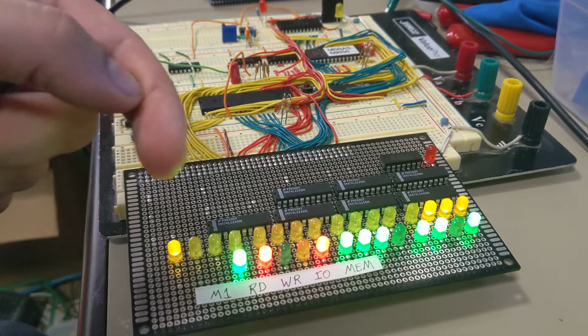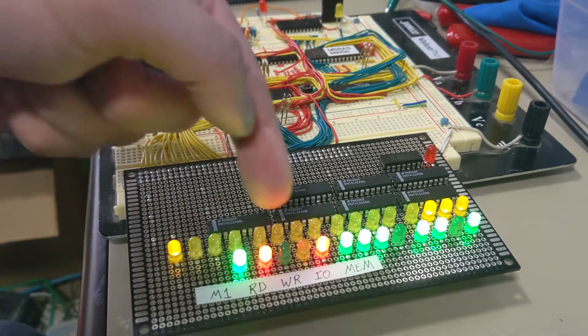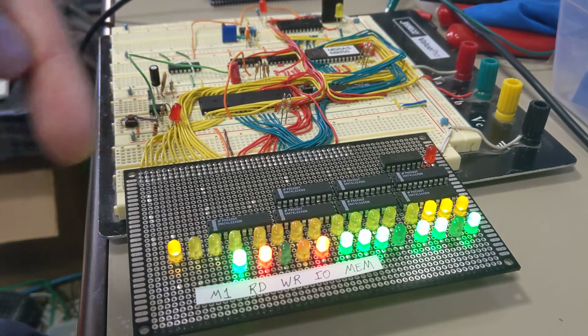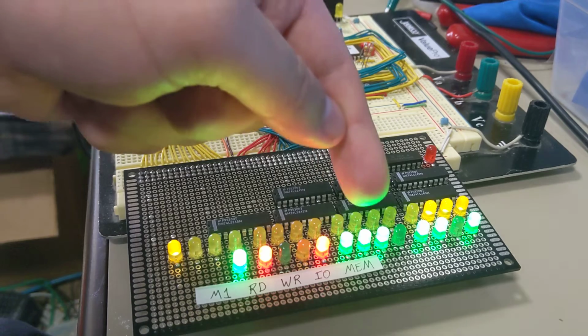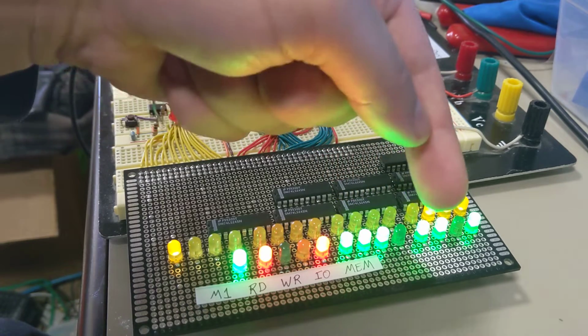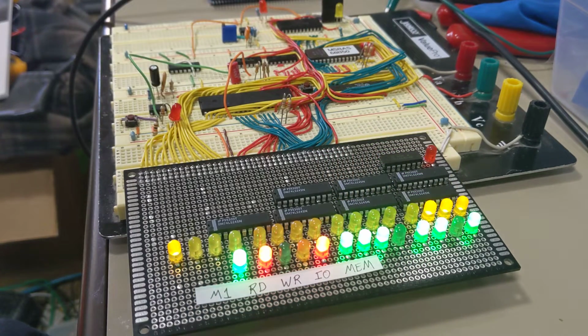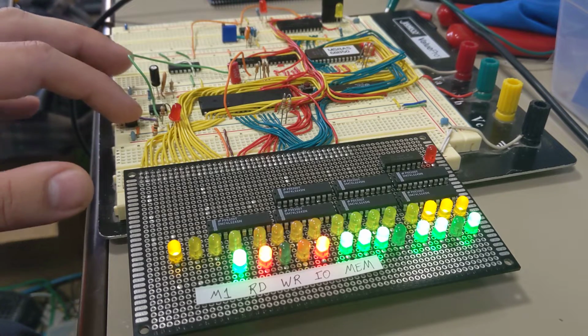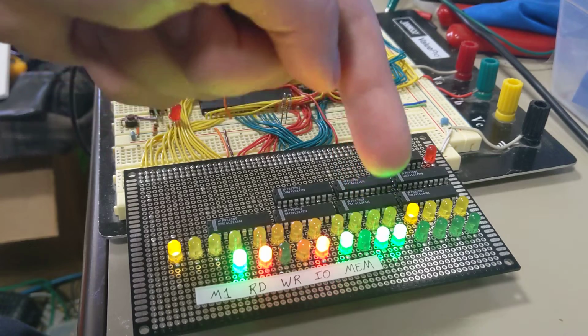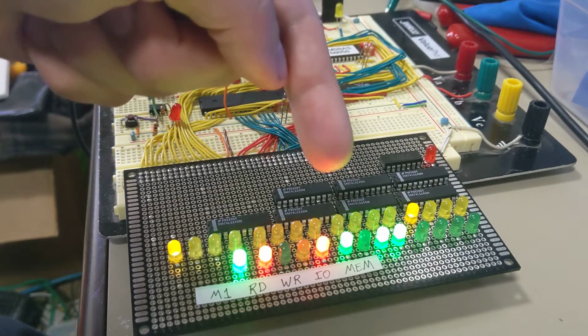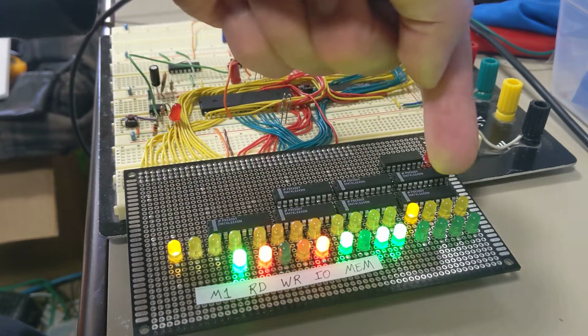And now we can see we have jumped back to 8007, and we're starting the whole thing over again, right? M1 read, this is the ED that is the block transfer command opcodes. And now we're reading the B0 from 8008, right?